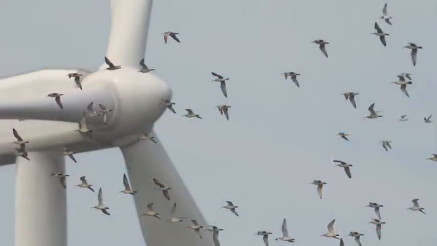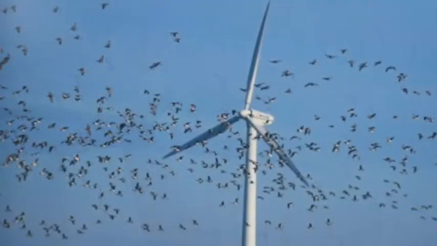Humans are not the only organisms affected by wind turbines, though. One study found that somewhere between 140,000 and 328,000 birds die each year from collisions with wind turbines. Bats are also impacted the same way birds are, but on a greater scale. Wind turbines are estimated to kill around 600,000 to 900,000 bats each year.